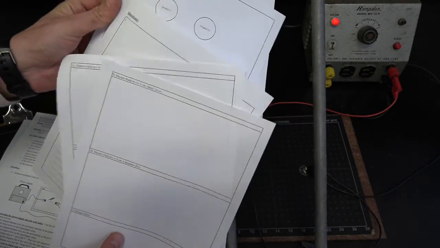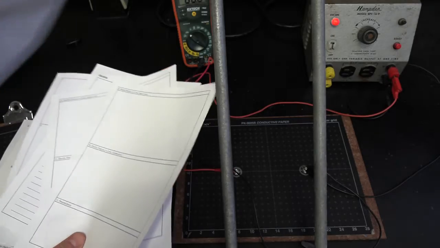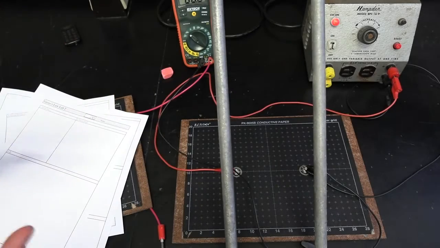Lots of analysis on this lab. So that's it for the data acquisition and a little bit about the calculations. The rest is up to you.